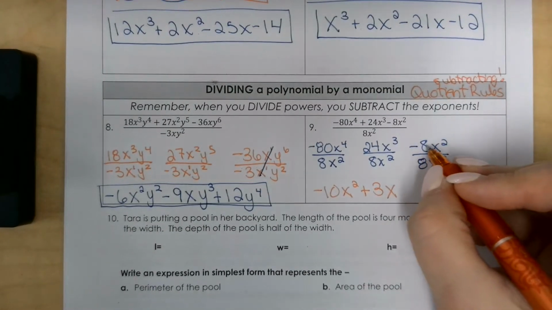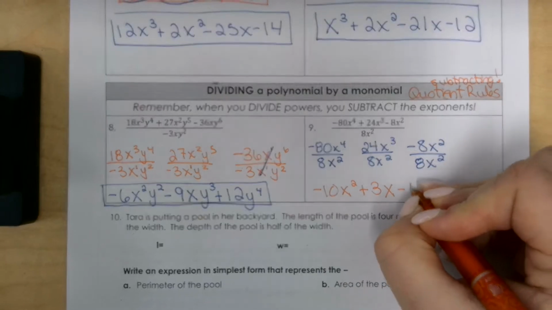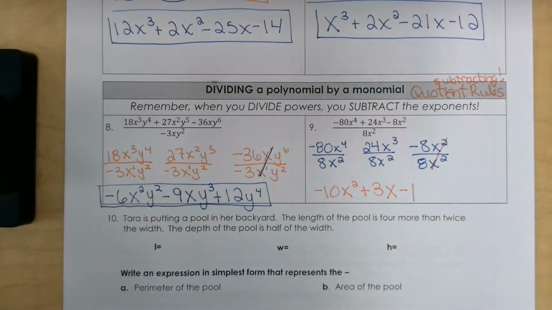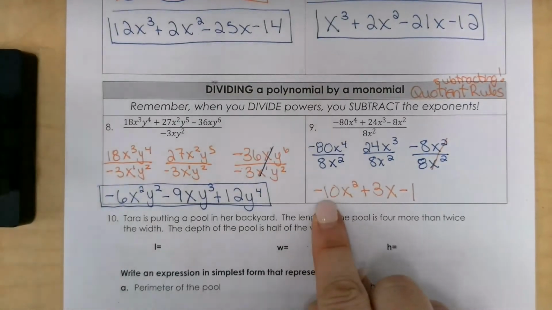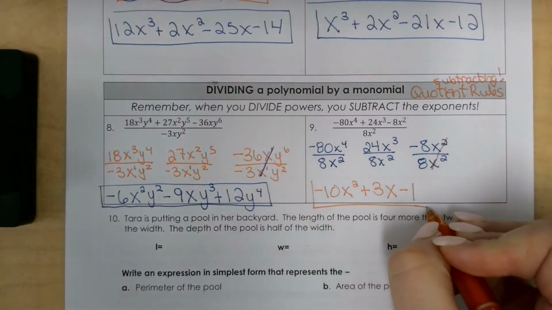And then I've got negative 8 divided by 8, that's negative 1. And that cancels because 2 minus 2 is 0. So I am left with negative 10x squared plus 3x minus 1.